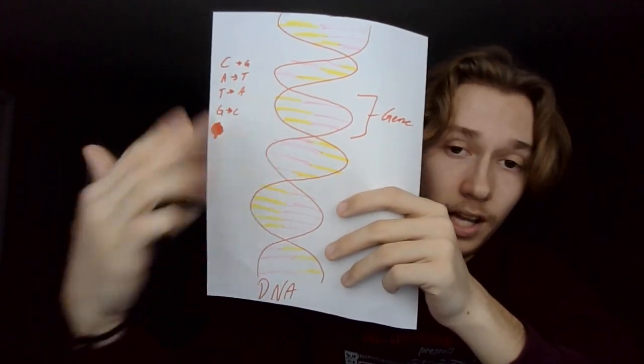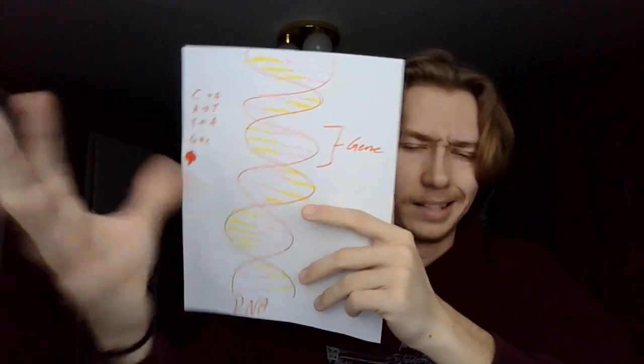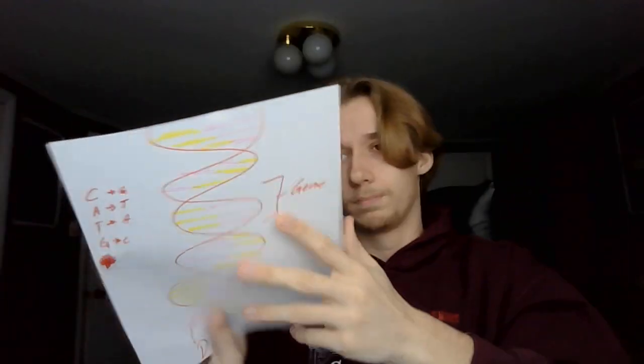And so that's why it's yellow to pink here. I'm trying to show that they're connecting to each other in some way. So genes are just a section of DNA. And so, blowing it back up to the cell level, we have cell division. And so, you may be kind of wondering what that is. It's really easy. It's literally just cells dividing.